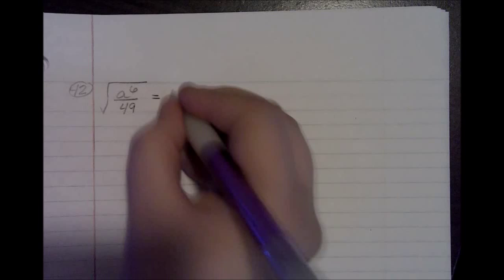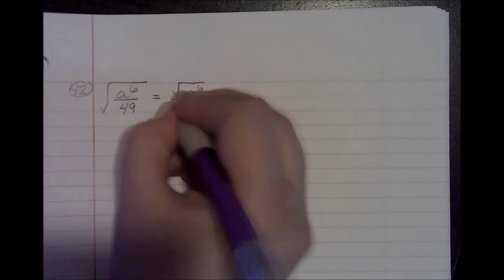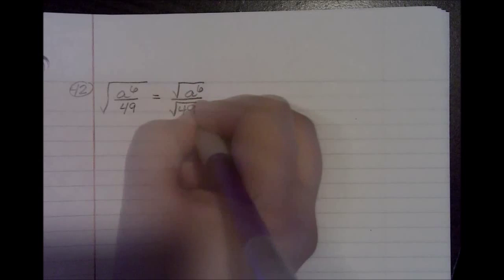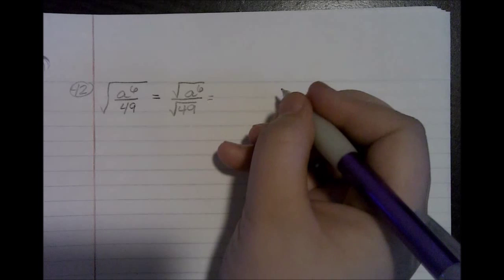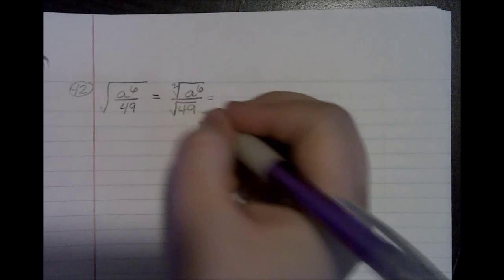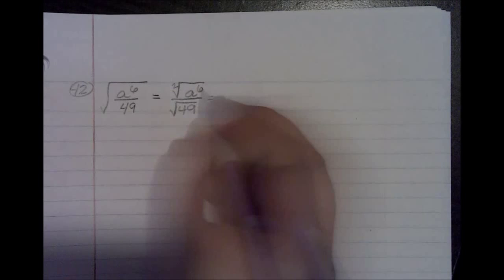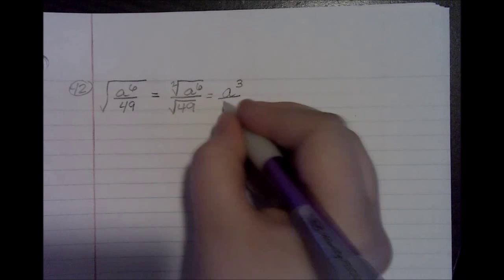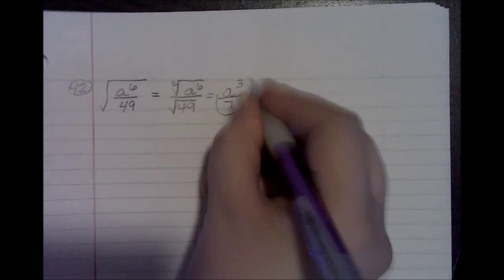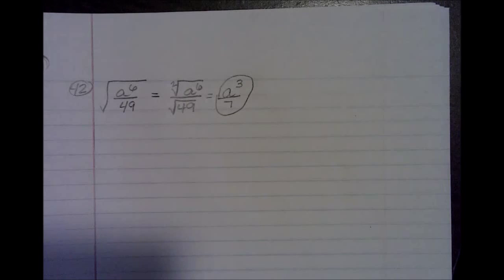So on number 42, I have the square root of a to the 6th over 49. So the first thing we can do is break up this fraction to be the square root of a to the 6th over the square root of 49. The square root of a to the 6th, we can either write a out 6 times, like we did before, or we could say my index is 2, and 2 goes into 6 3 times. Then the square root of 49 is 7. We are now finished. The whole goal is to get that radical out of that denominator, and so right now we're just simplifying.